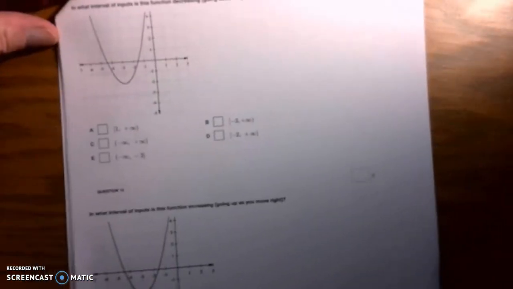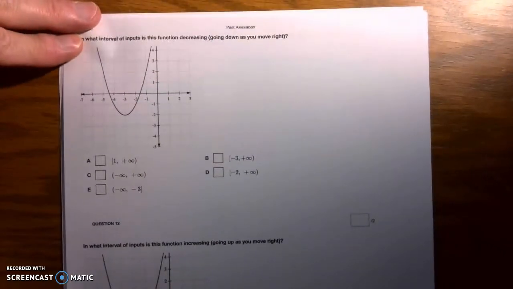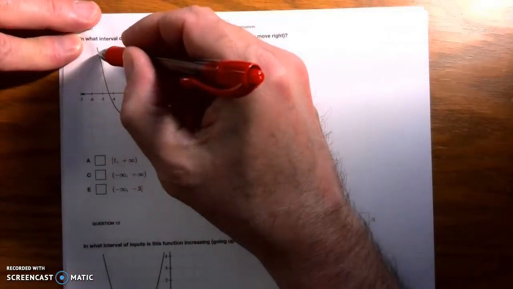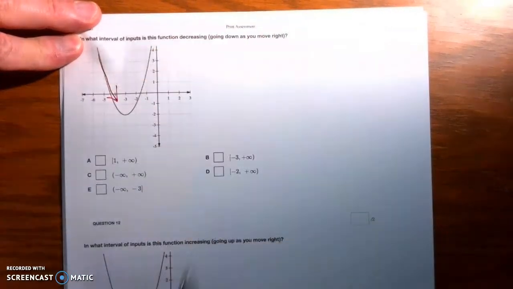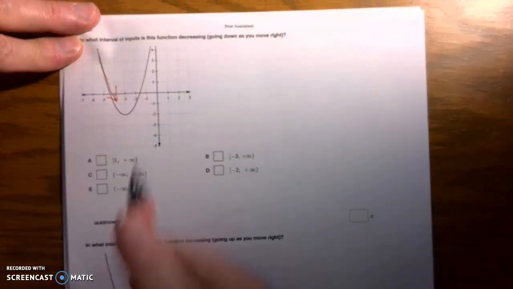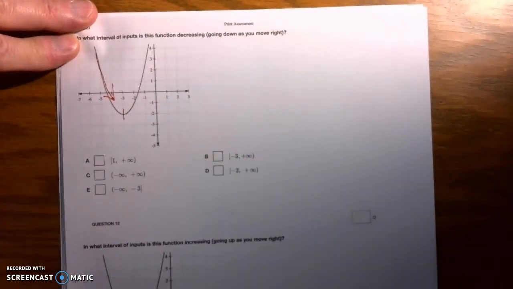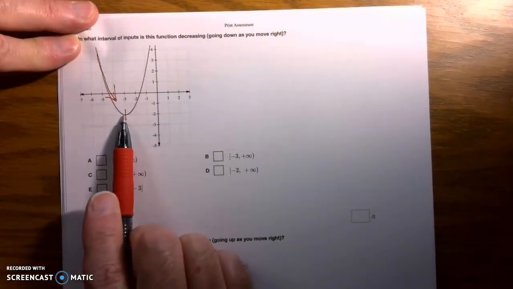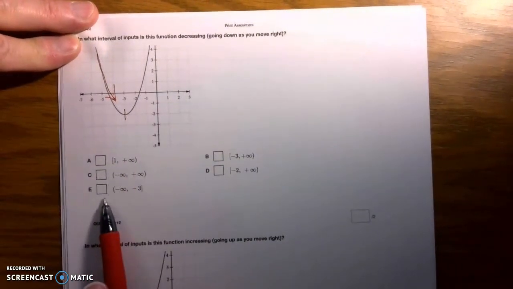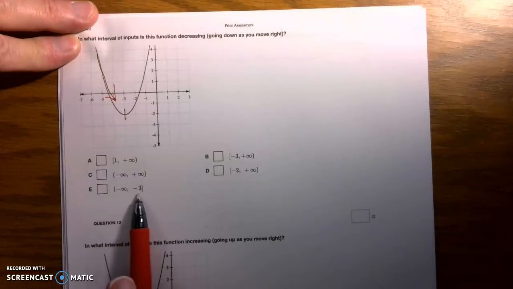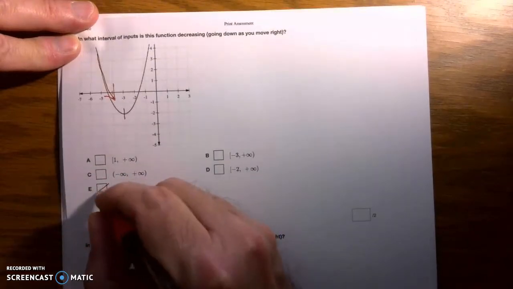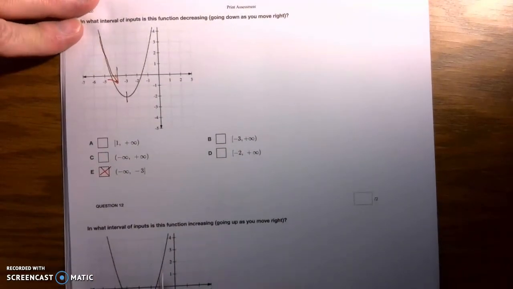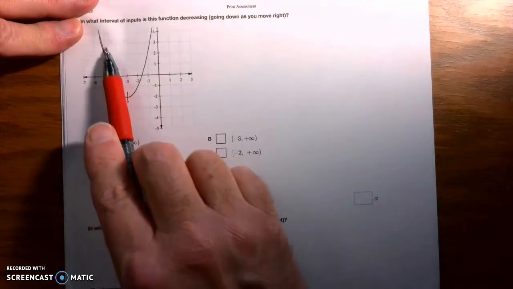Last 2. What interval is this function decreasing? Again, it's decreasing right here as you come down this way, until it hits right here. So again, it's negative infinity to negative 3. Same answer we just got. That's where it's decreasing, right down here.